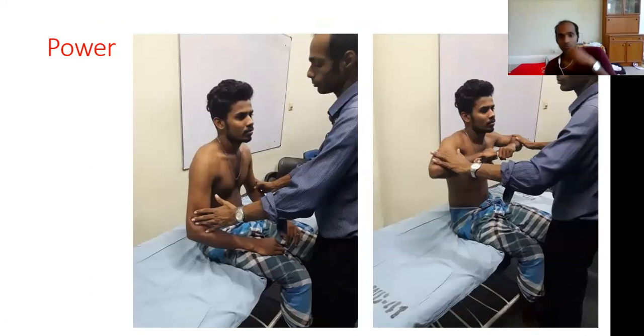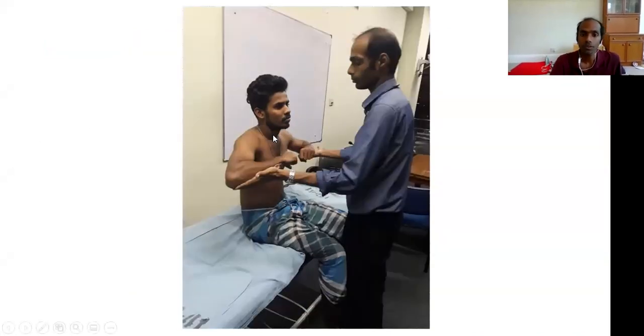Then you go to power. For power in the upper limb, there are several movements that you need to do. What I'm first doing is the first 30 degrees of abduction at the shoulder. Again, we are sticking to the key joints. So abduction at the shoulder, the first 30 degrees, and then the complete abduction of the shoulders. The first 30 degrees of abduction is by the supraspinatus muscle, and the rest is by the deltoid muscle. So that's why you have to do both. Abduction of the upper limbs. Adduction of the upper limbs.